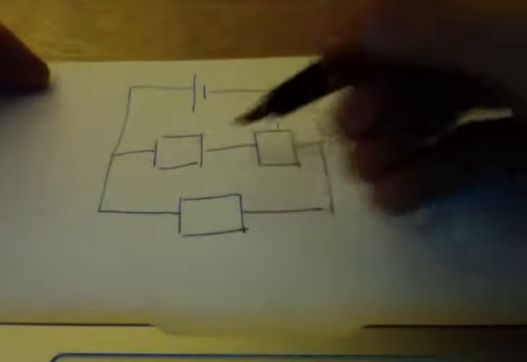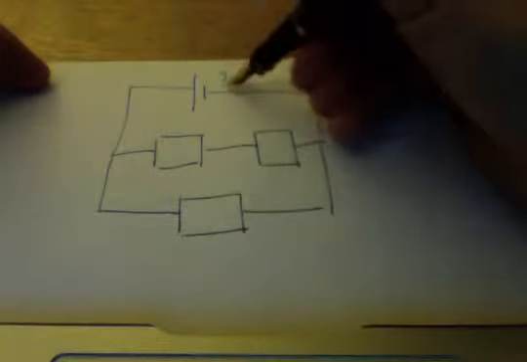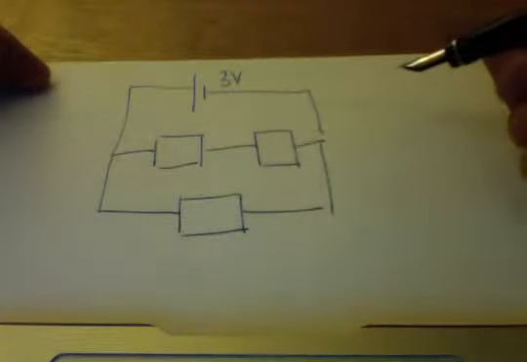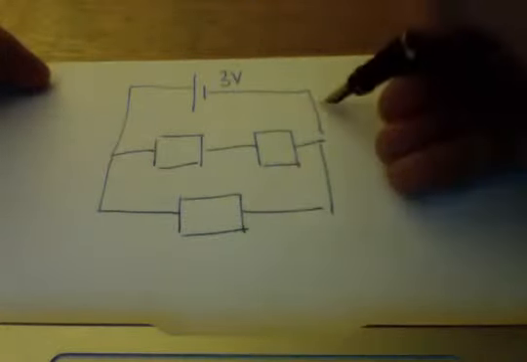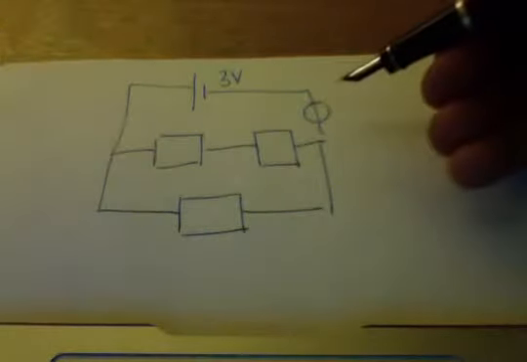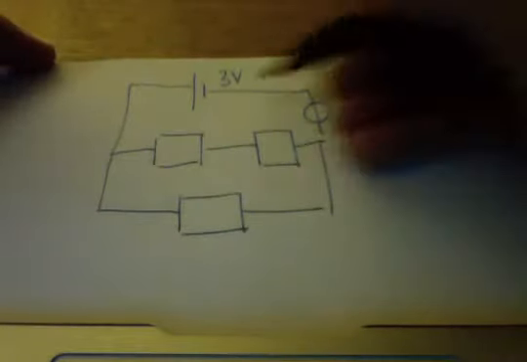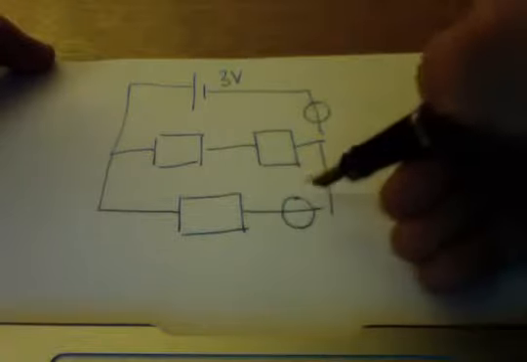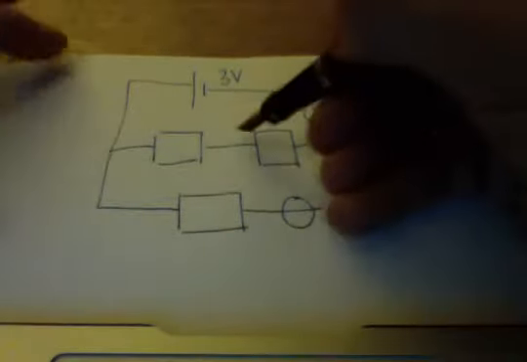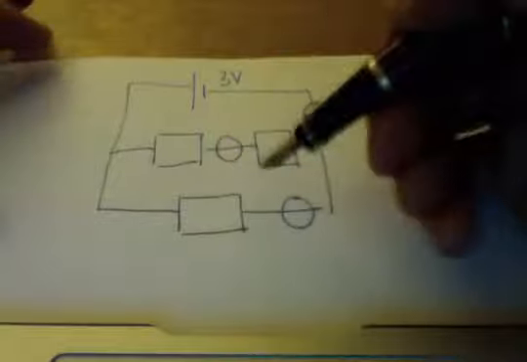We have the same resistors as before. We have the same batteries before. And I'm going to place an ammeter coming in and out of the battery, an ammeter on that branch, and then an ammeter. Let's place it in the middle there.